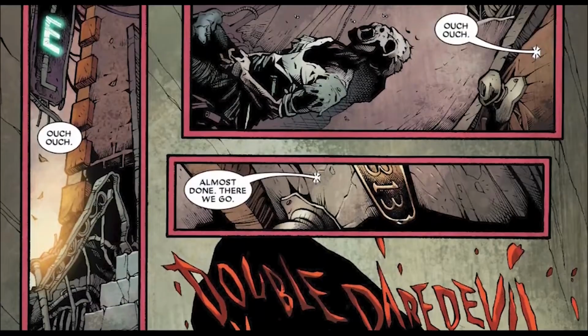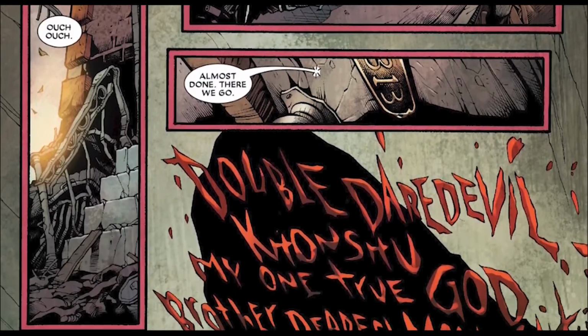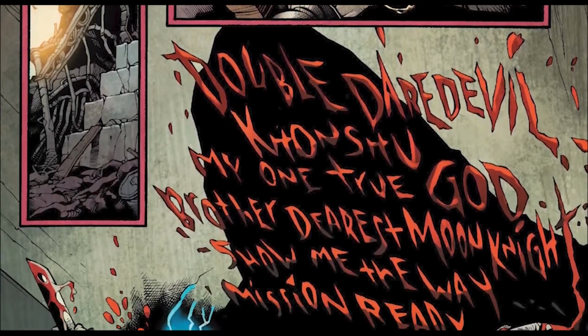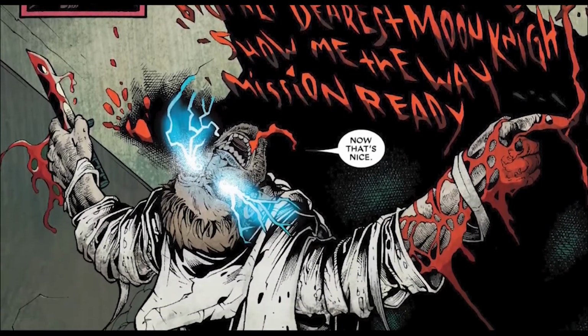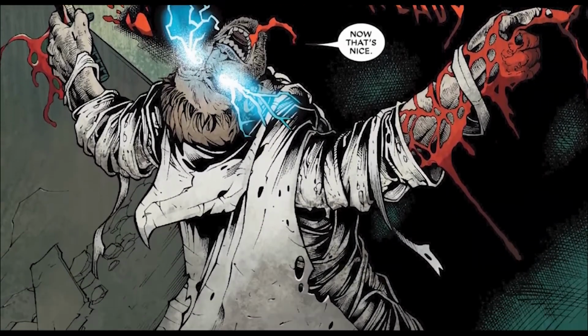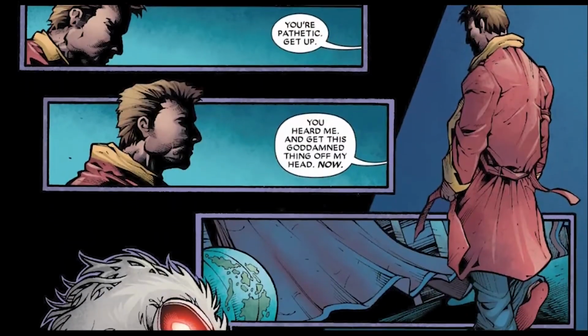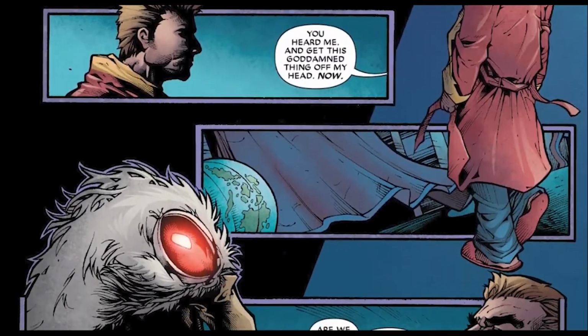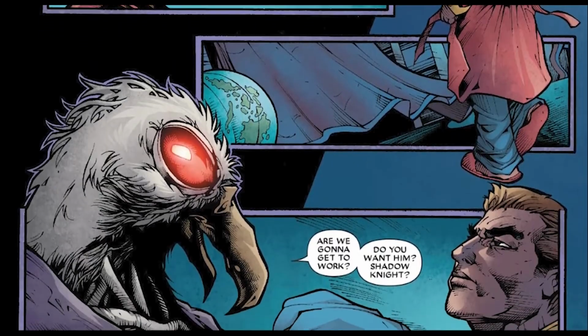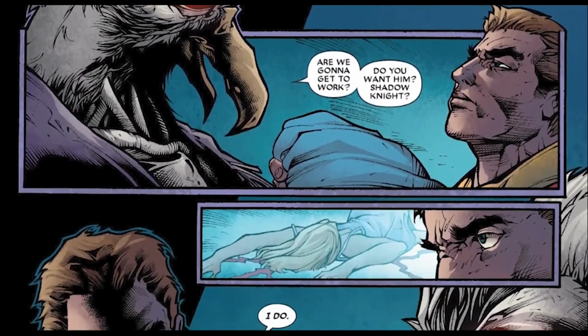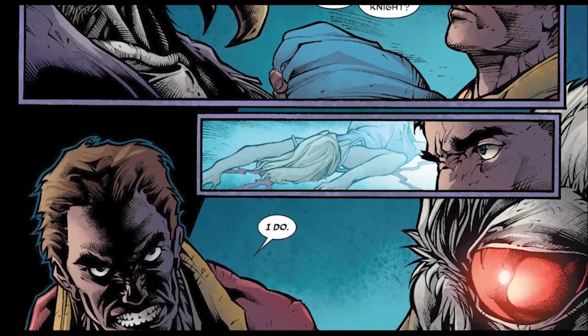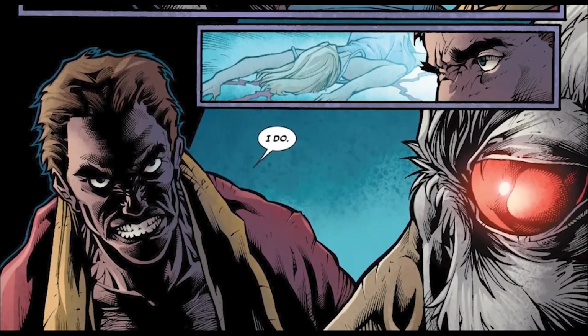Another page, we see that Shadow Knight is out there still killing people and using their blood to leave messages for Moon Knight to see. So it is him calling out to his brother to come and get him. You then have Moon Knight begin to talk to Khonshu again, the god of the moon, who is telling Moon Knight that, hey, you still need to help stop Daredevil. The only way to do it is if you find the Sapphire Crescent.